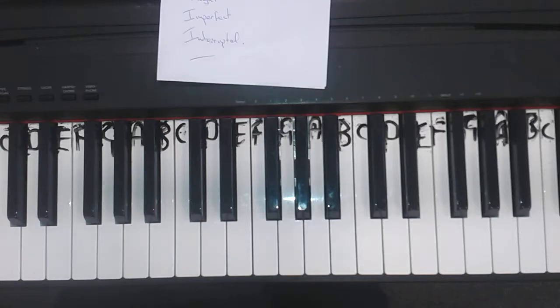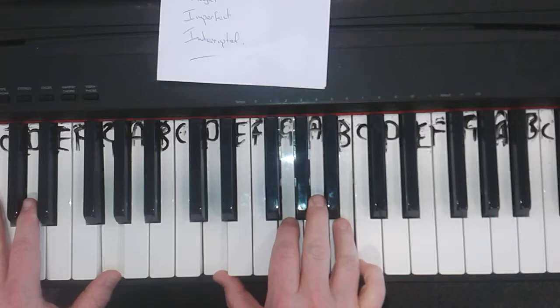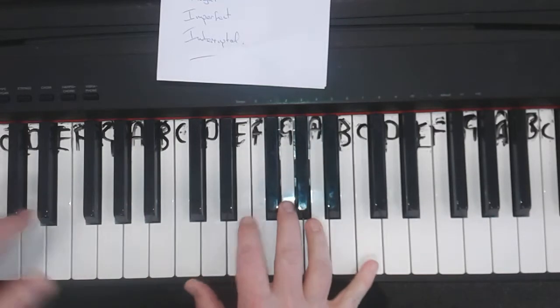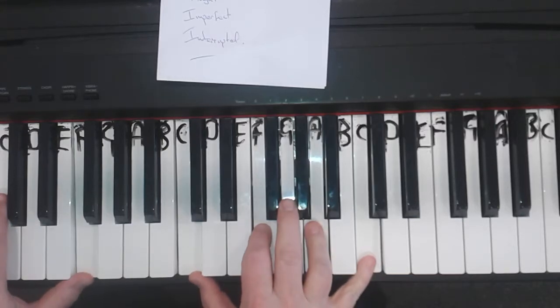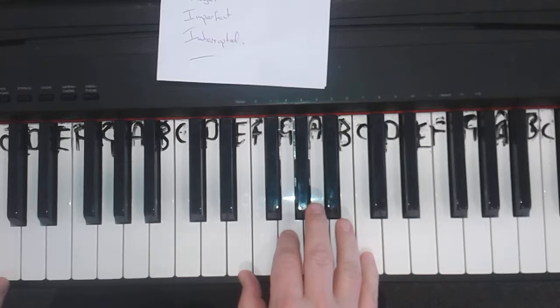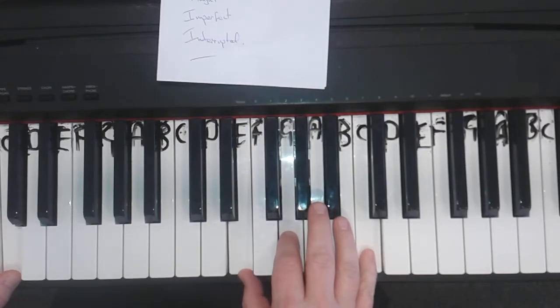Did you spot the interrupted cadence earlier on in the improvisation when it went from chord 5, but instead of going to chord 1 went to chord 6, which then allowed the player to continue back to chord 4, then to chord 5 again, and then to finish with a perfect cadence from 5 to 1.